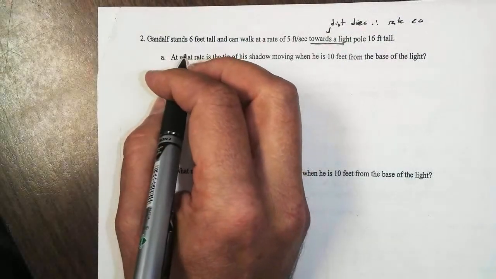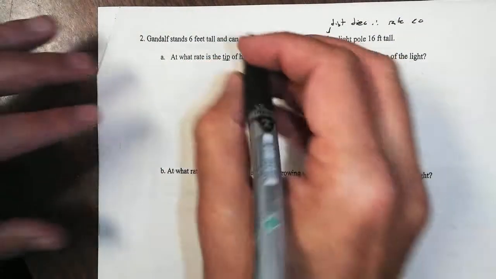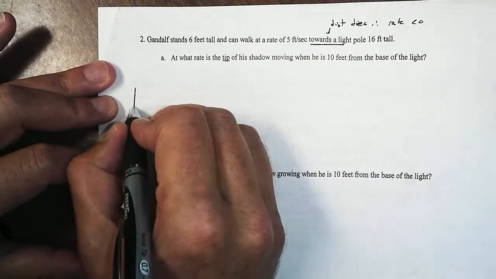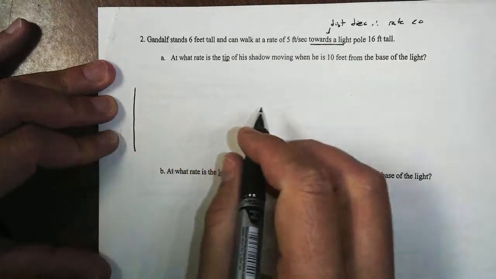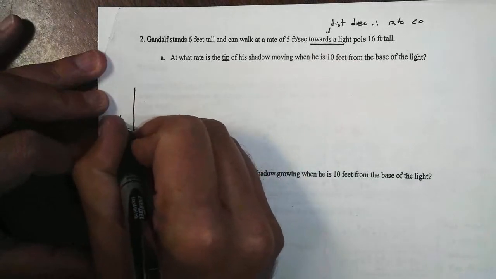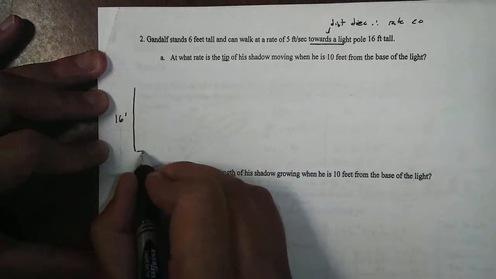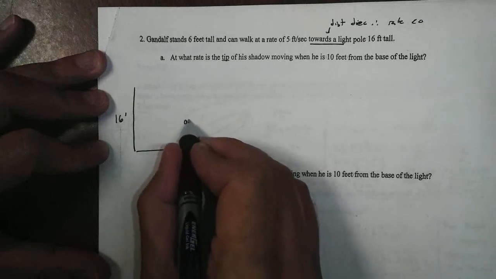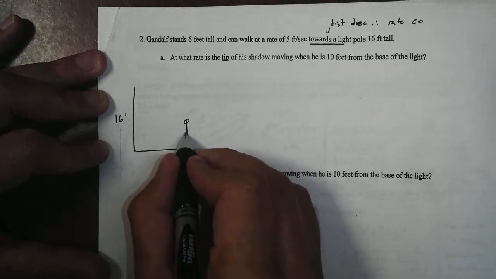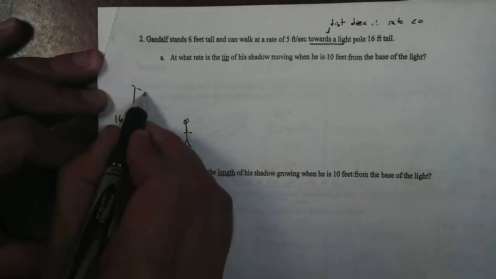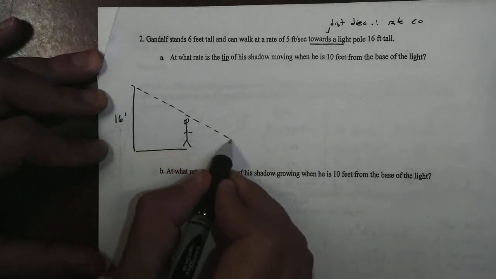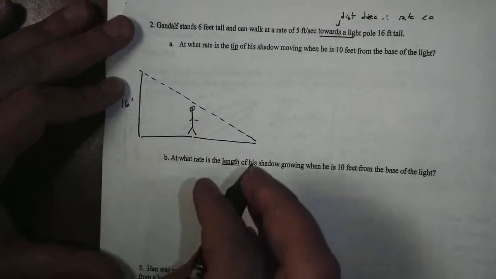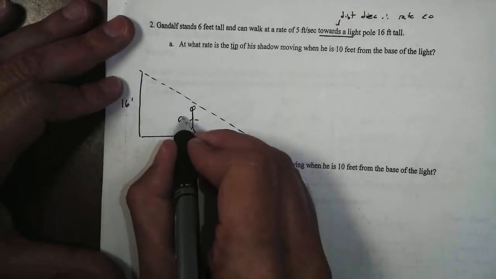So what do I do? I always start off with a picture. So I'm going to draw my picture. Okay, we have a light post 16 feet tall. A certain distance away, we have a very skinny Gandalf. And light comes out, hits him on the head, and goes to the ground. And then we have this distance right over here. So Gandalf's height is 6 feet.